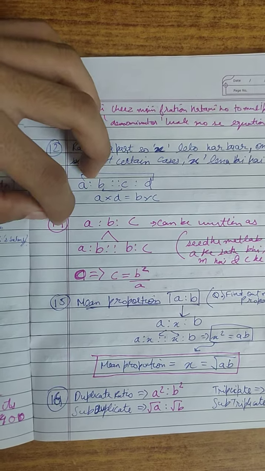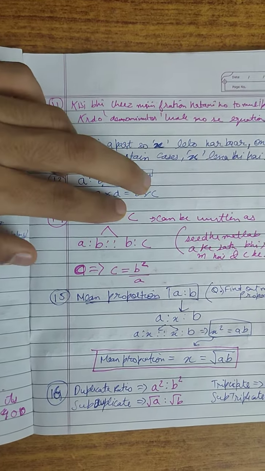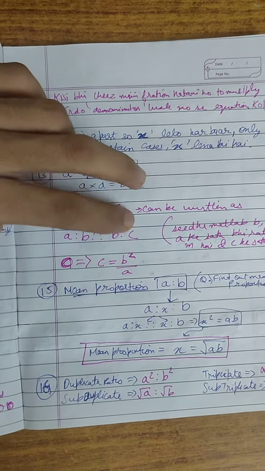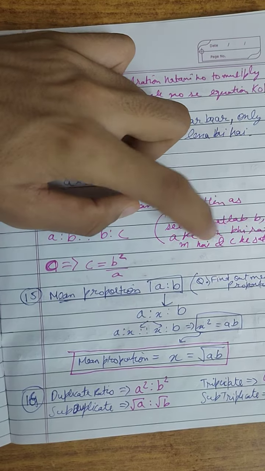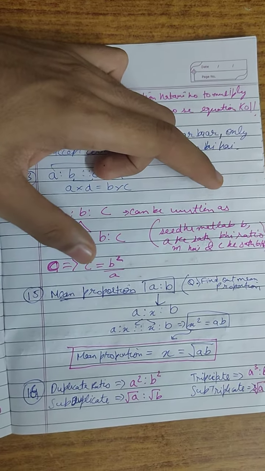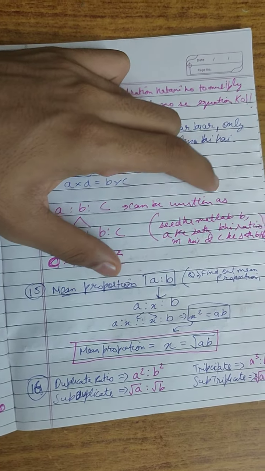Okay. And if these are not given, only three terms are given, then a, b, c, these are three terms, no? So this can be written as a is to b is proportional to b is to c. सीधा मतलब b a के साथ भी रेशियो में है और c के साथ भी रेशियो में है. Okay, so this can be termed as c is equal to b square by a.